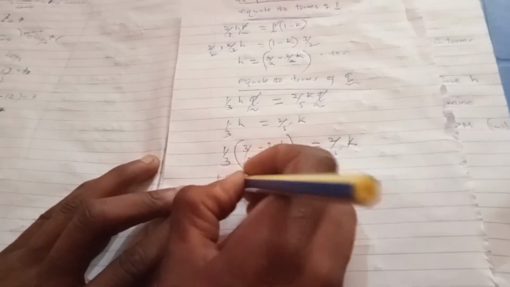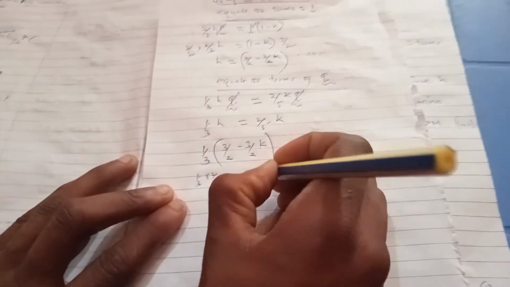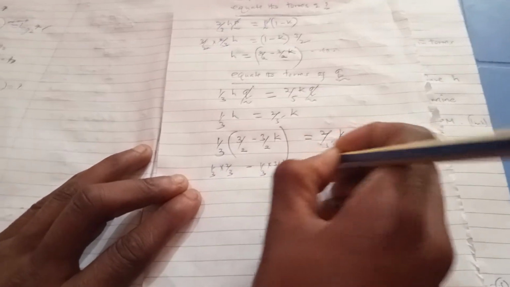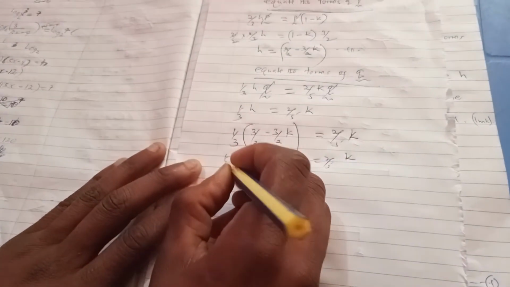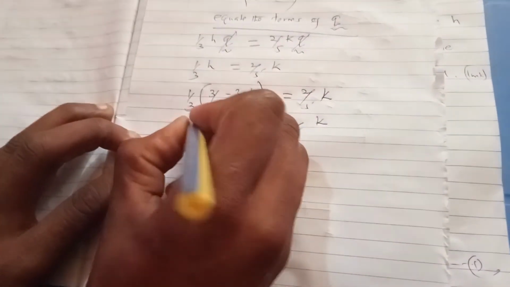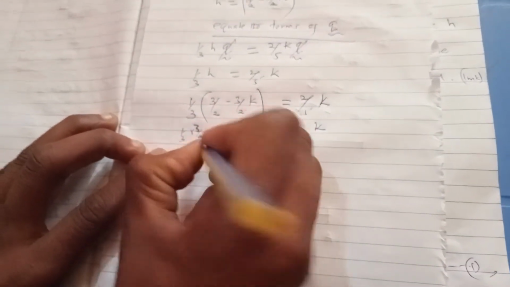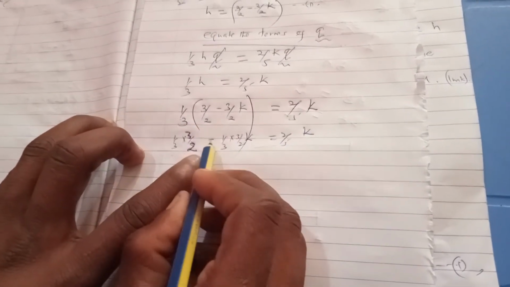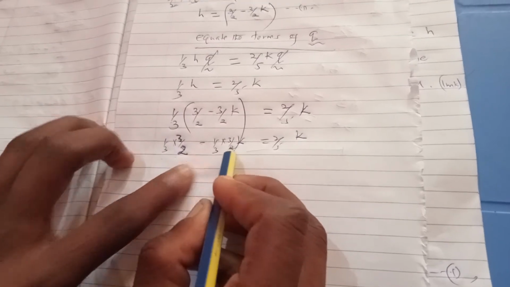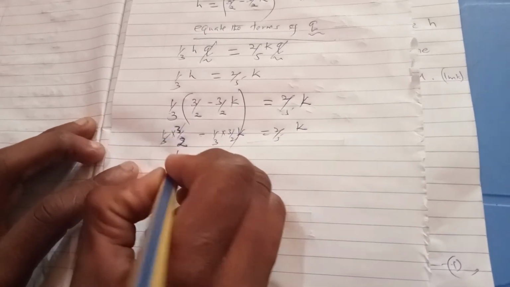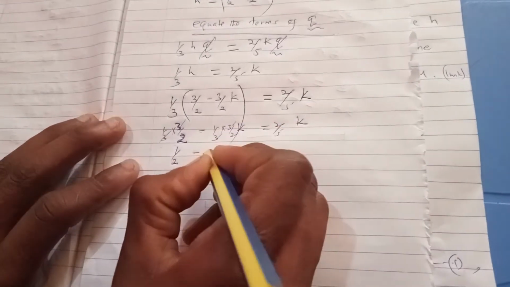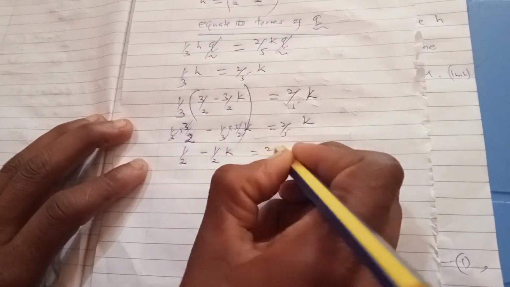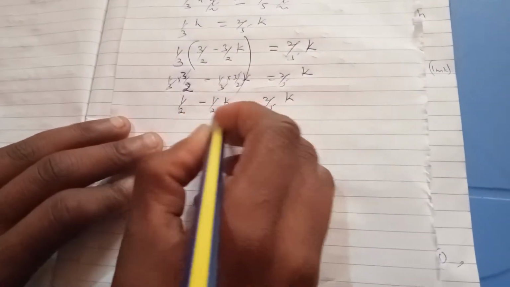So if I simplify this, it will be a third times 3 all over 2, minus a third times 3 all over 2k, is equal to 2 all over 5k. If you open the bracket, this will go with this. I will be left with a half minus a half k, which is equal to 2 all over 5k. So if I collect like terms, I can take k to the other side.